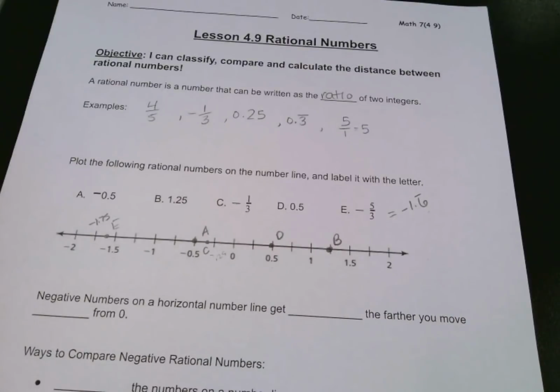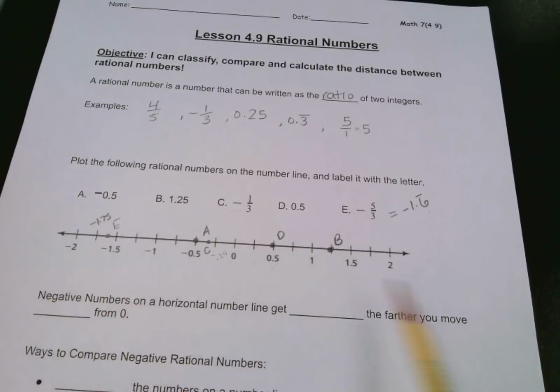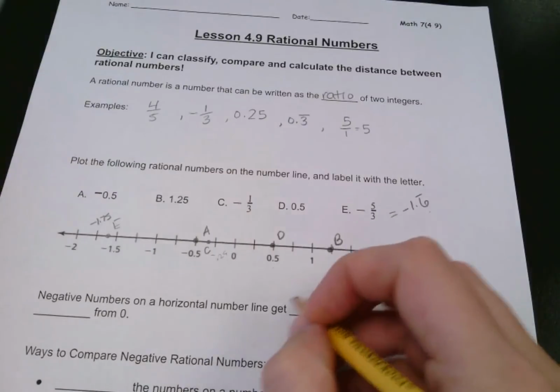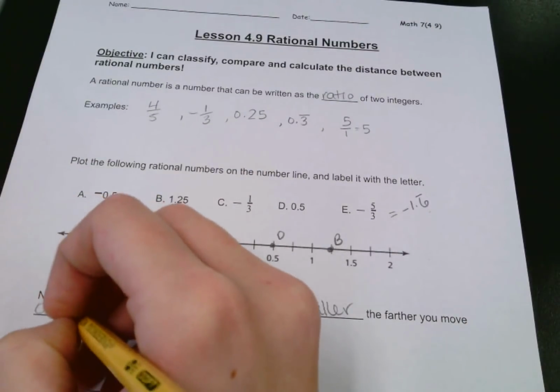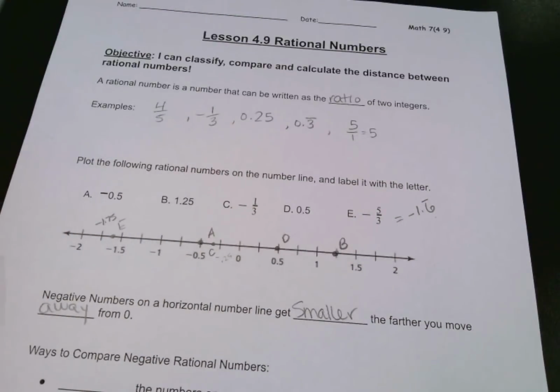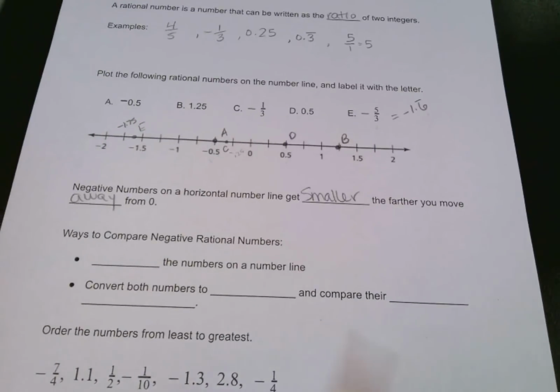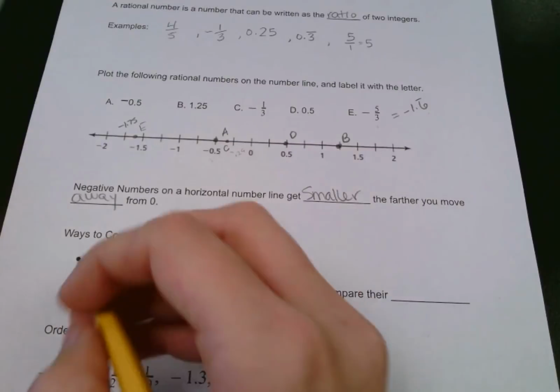Okay? So remember, negative numbers on a horizontal number line, and this is a horizontal number line, get smaller the farther you move away from 0, right? So that really means if we look at C, -1/3 is bigger than -1/2, right? Because it's closer to 0. If we look at E, -5/3 is smaller than -1/2 because it is farther away from 0, okay? So there are a few ways to compare negative numbers on the number line. One way to do it is to plot the numbers on the number line like we did before.